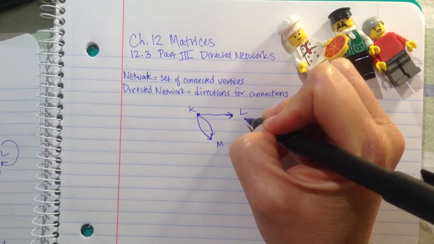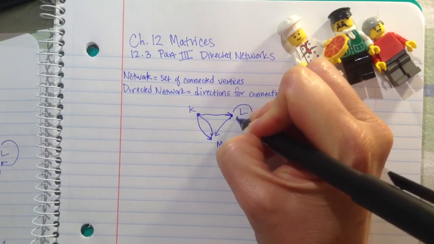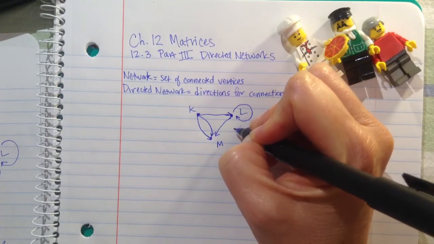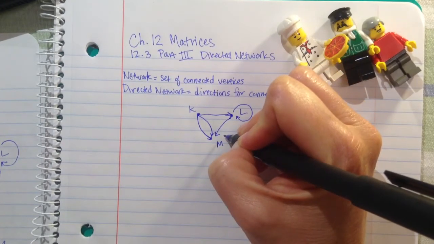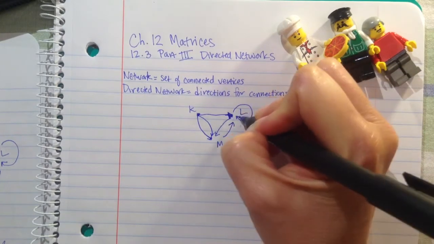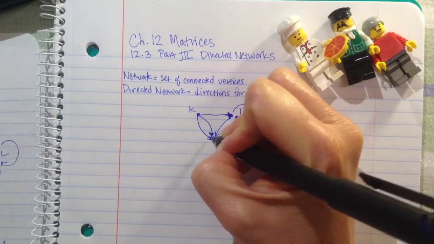L is connected to M, and L is actually connected to itself, and M is connected to L. All right, so there are our connections, with the arrows indicating the directions.